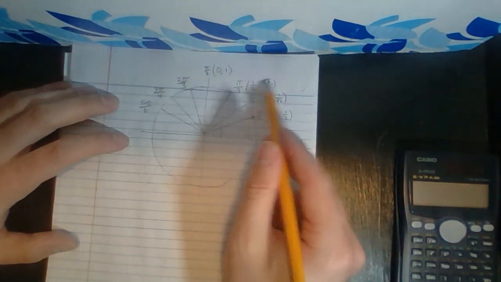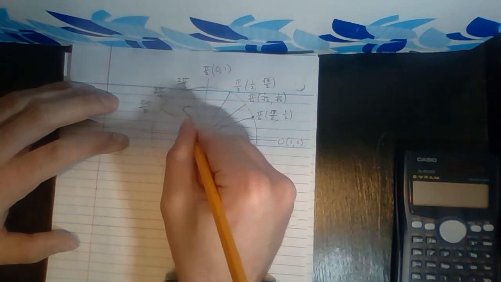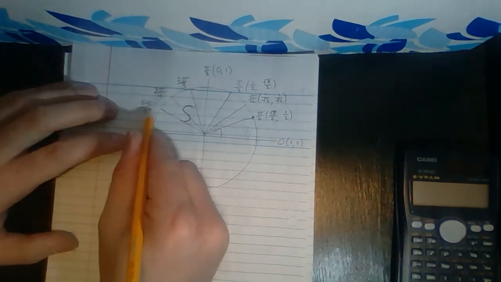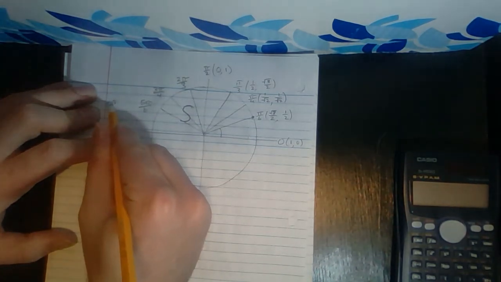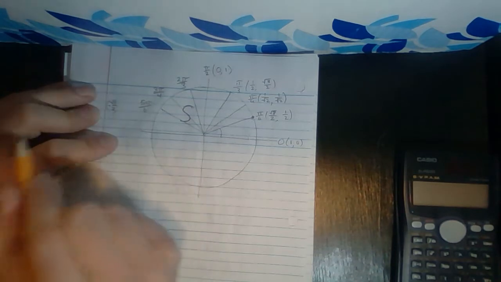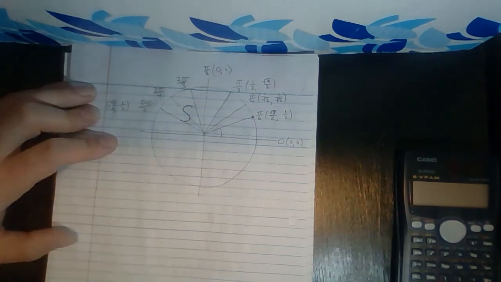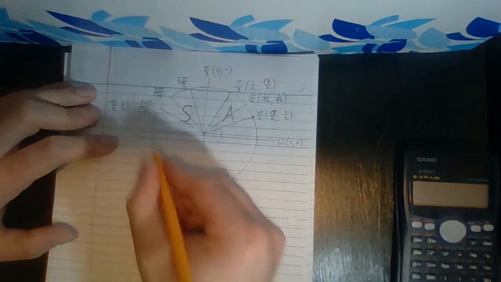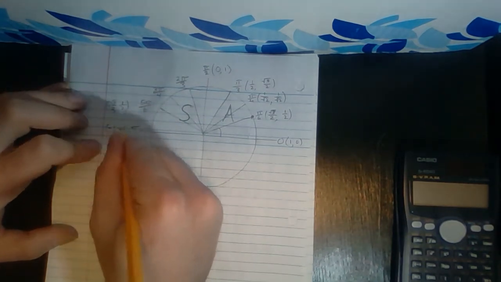In this quadrant, our sine values are all positive. So for instance, cosine now is going to be negative. We got negative root 3 over 2. Our sine value stays positive. And pi would end up being negative 1, 0.